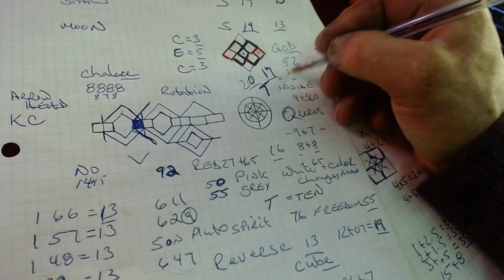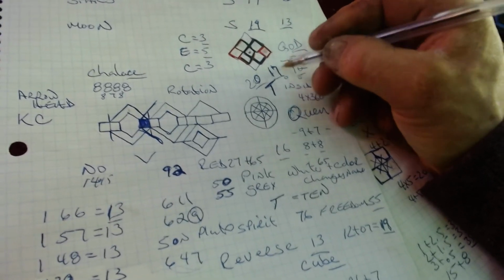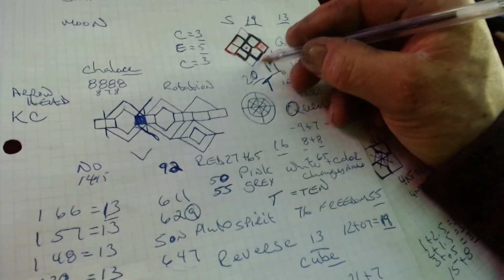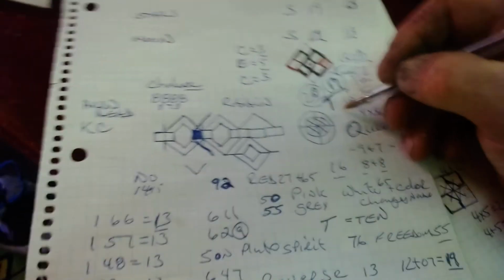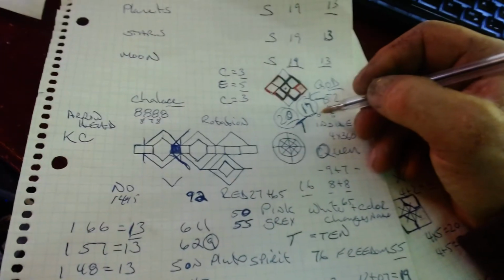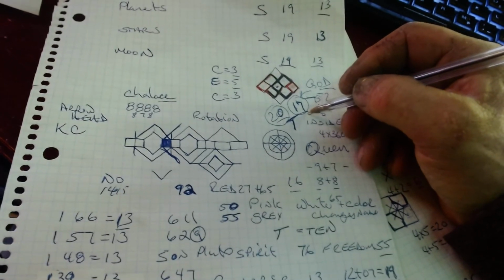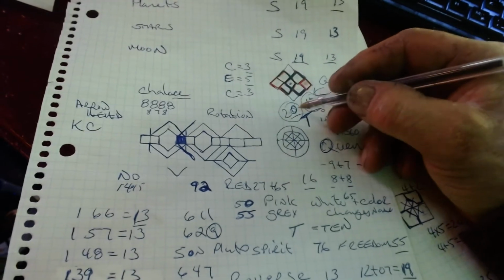5 times 2, 10. 5 plus 2, 7, 17. The reverse of the 17 is the 20 in roulette. They come together. It's the same house. This will create number 43. All zeros equal 6. It's the same house.